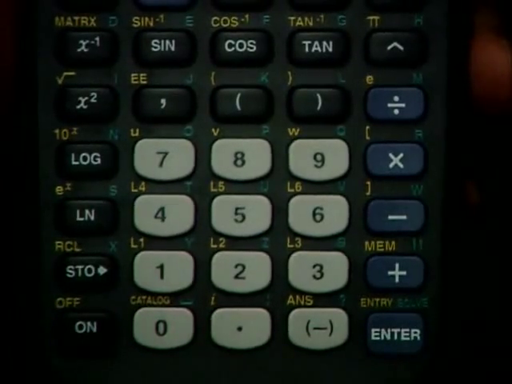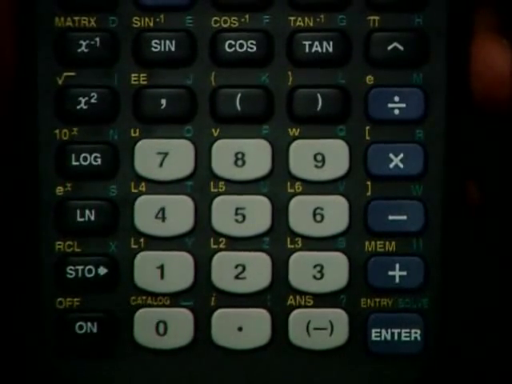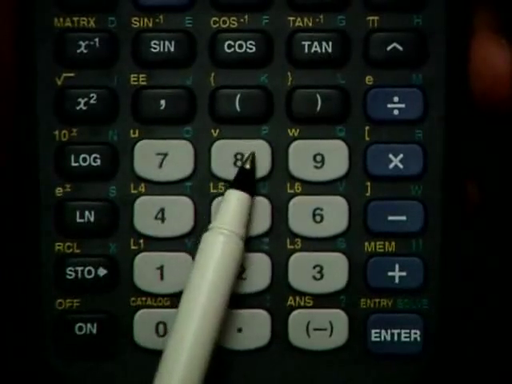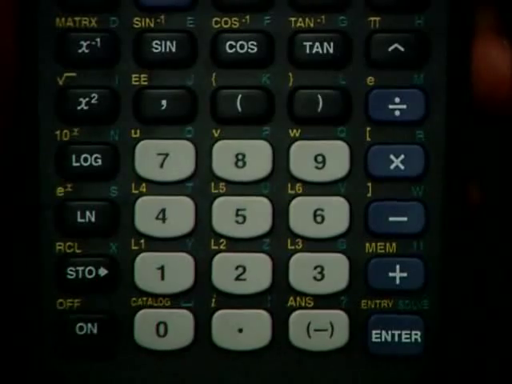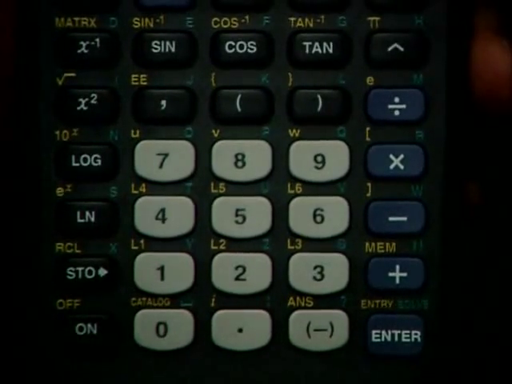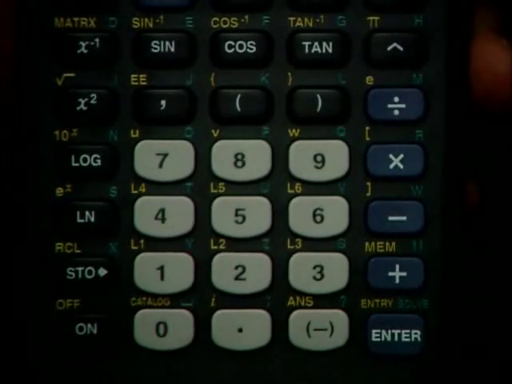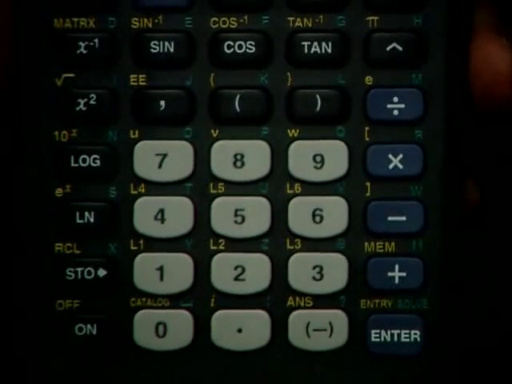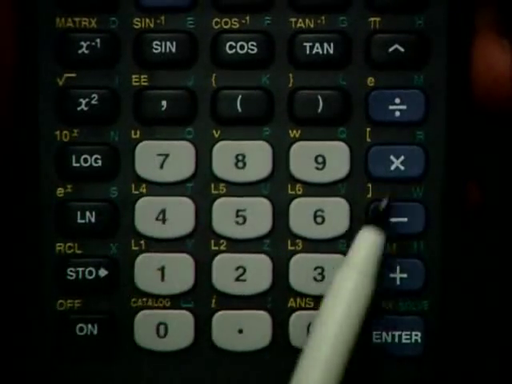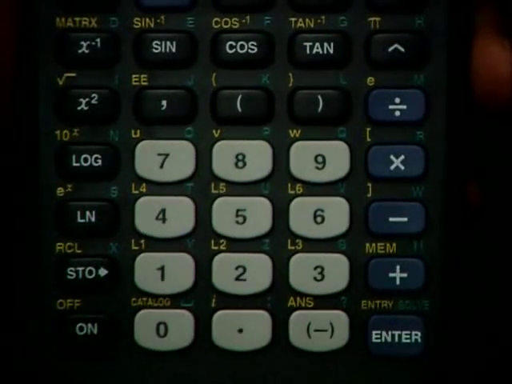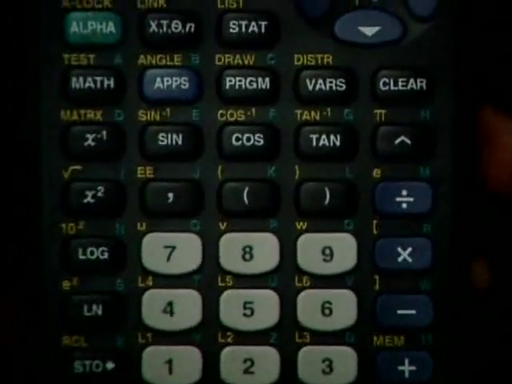Now, it's especially useful if we're raising, as I say, to a higher power. 8 cubed, for example, 8 hat 3, enter, that's 8 cubed. Okay, so that's the idea for the buttons that lie down in this region. Let's see, are there any others? I think that's about all that are in this area that we really need to be aware of right at the moment. Let's slide back down and actually enter some kind of equation.